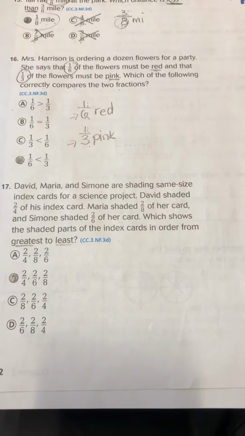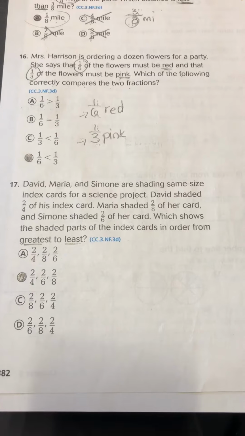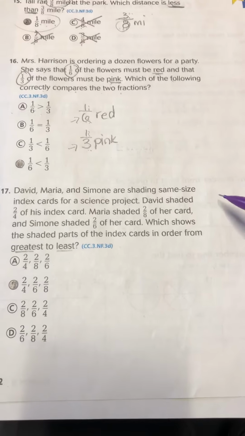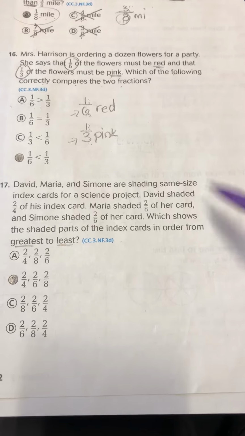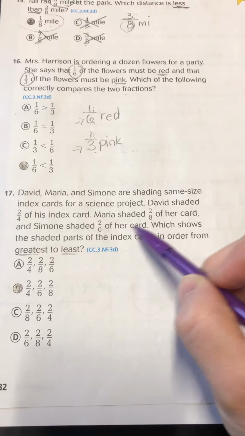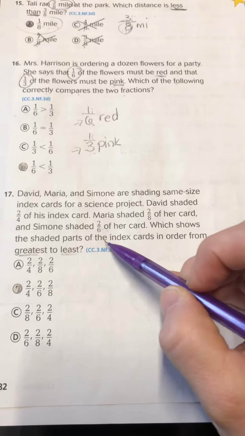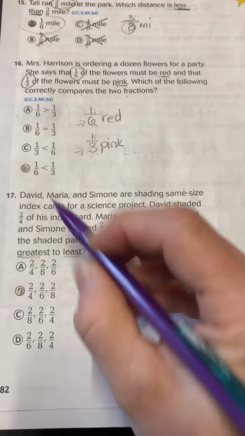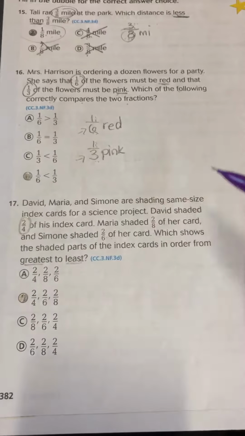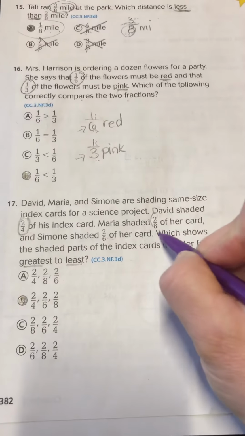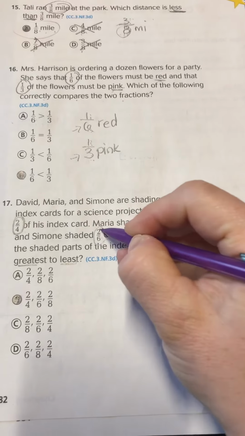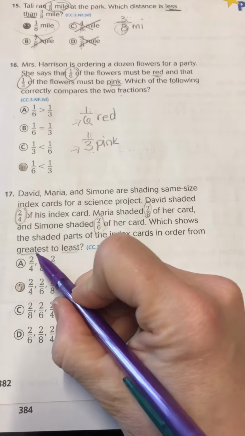Problem number 17. David, Maria, and Simone are shading same size index cards for a science project. David shaded 2/4 of his index card, Maria shaded 2/8 of her index card, and Simone shaded 2/6 of her card. Which shows the shaded parts of the index cards in order from greatest to least? So I know that 2/4, and 2/8 and 2/6. And we're putting them in order from biggest to least.